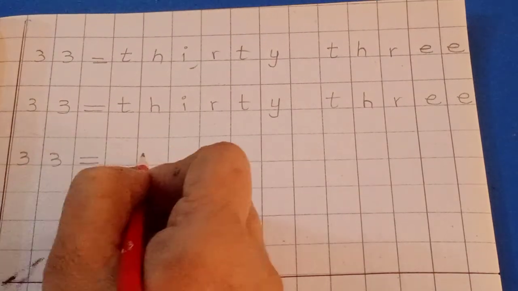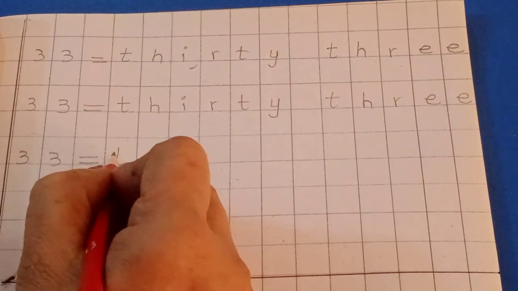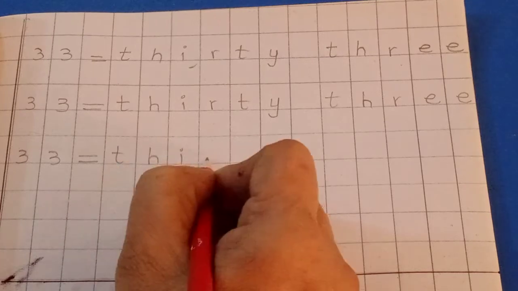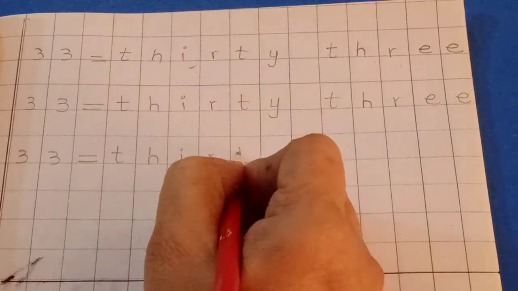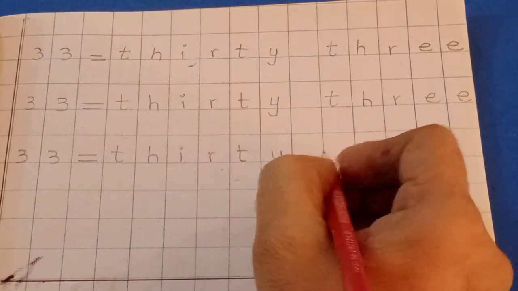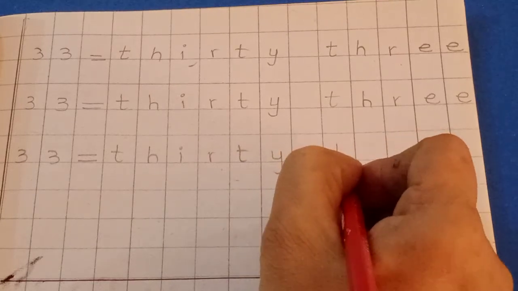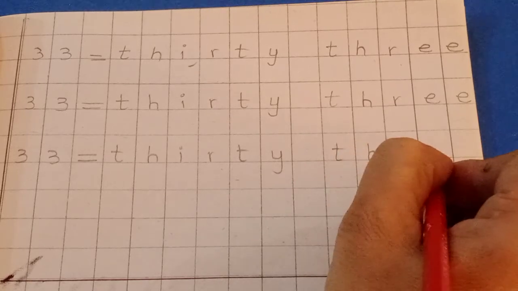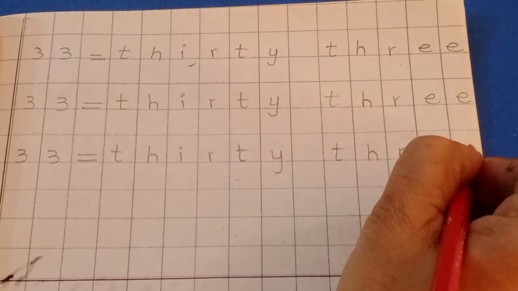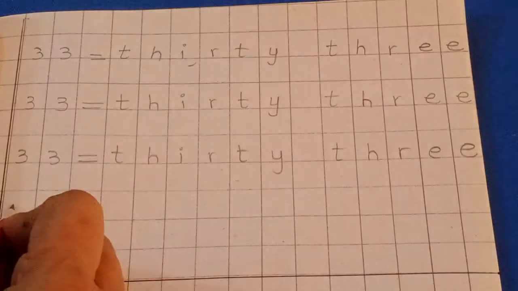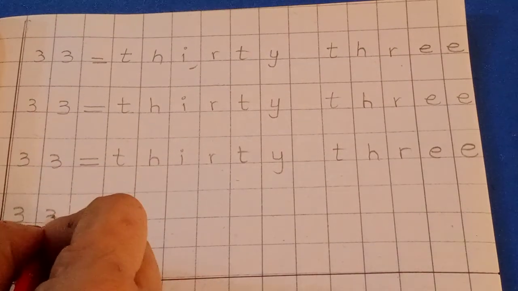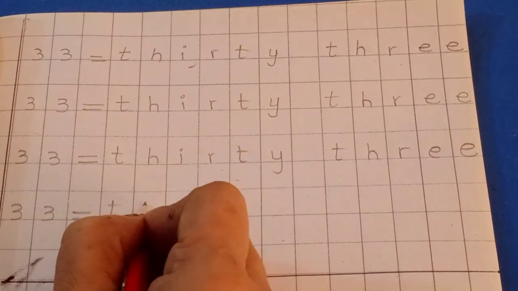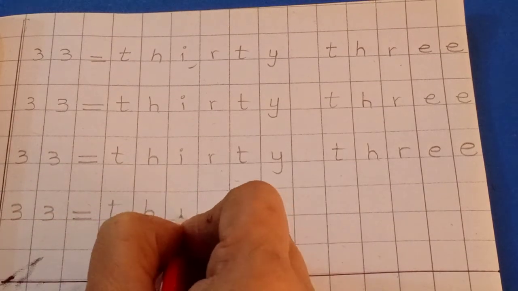Then you will write the sign of is equals to, and then you will write again the spelling of 33. THIRTY 30. Then you will leave one box and write here the spelling of 3. THREE 33. Now write it again, 33, the sign of is equals to, and here you will write the spelling of 30.